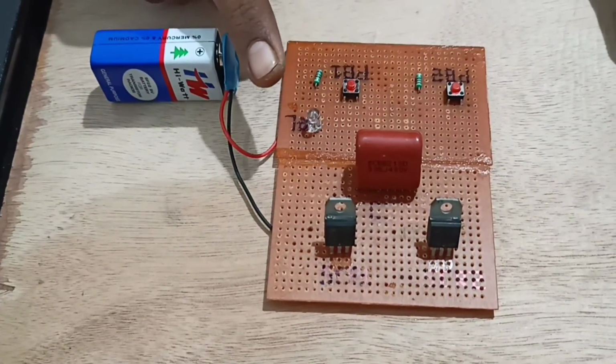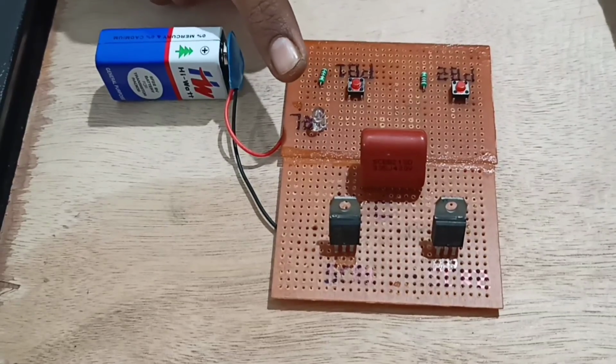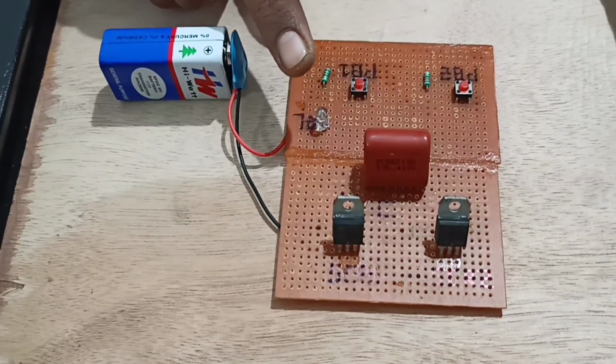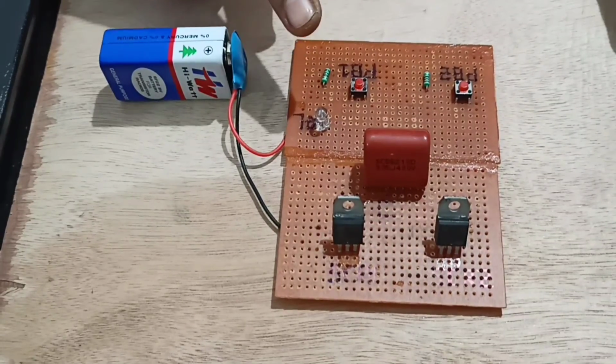Now we can see there is no current flowing through the LED because of force commutation. The main SCR is turned off by our class C commutation circuit. We have successfully run the prototype model of class C commutation. Now my colleague Saurabh Patil will explain the advantages and disadvantages of class C commutation.